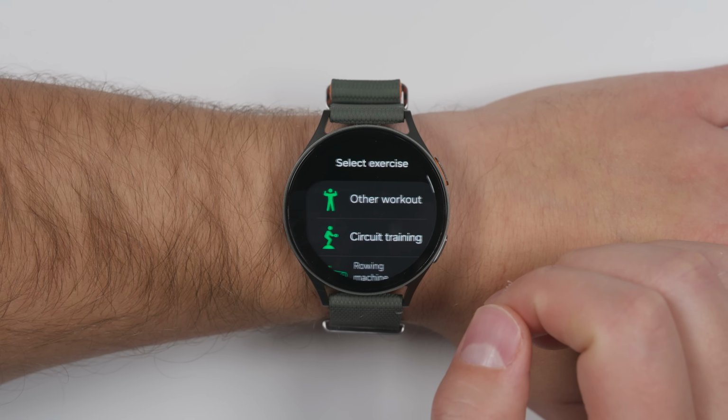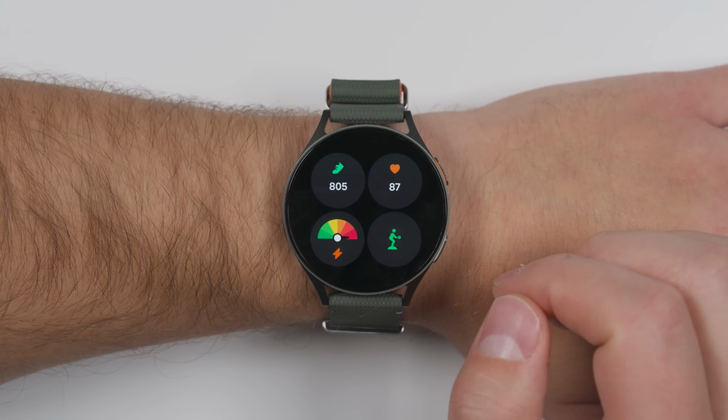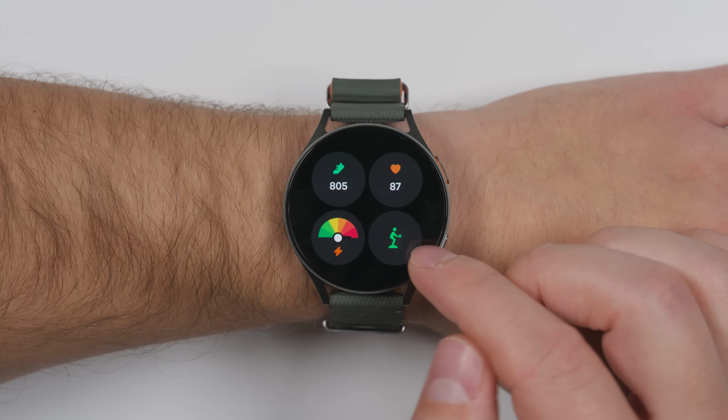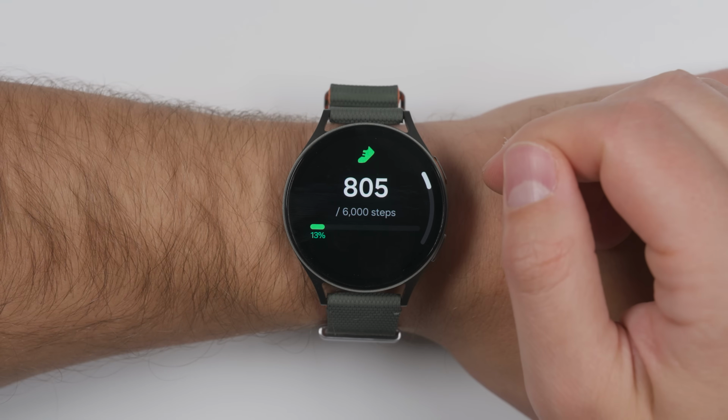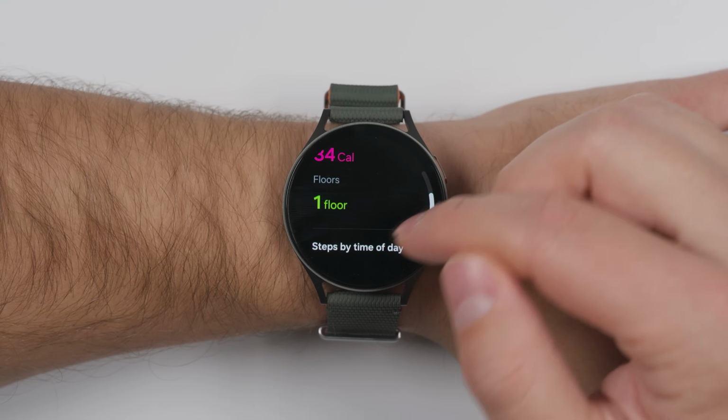So if I tap exercise, for example, and a specific exercise, and accept the changes, I'll be able to quickly start that exercise by tapping on it. And tapping on any of the other icons will take you to that part of the Samsung Health app where you can see more information.